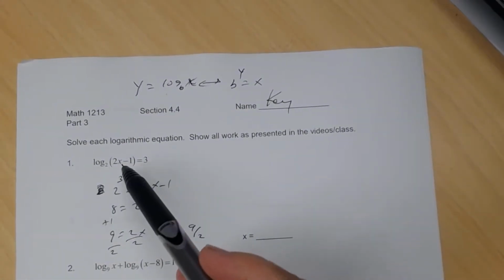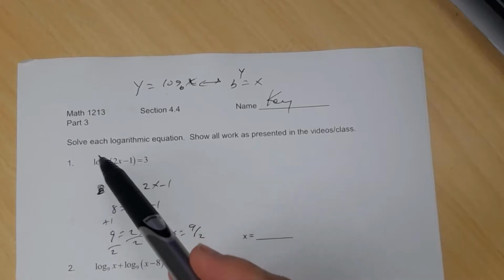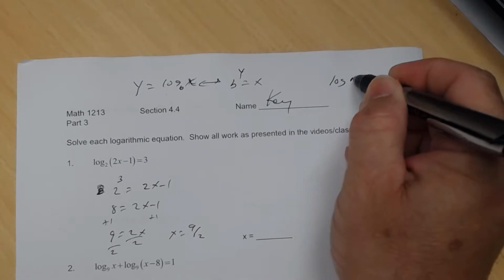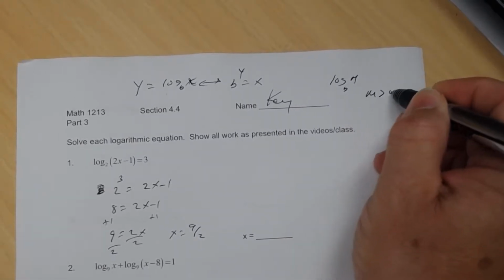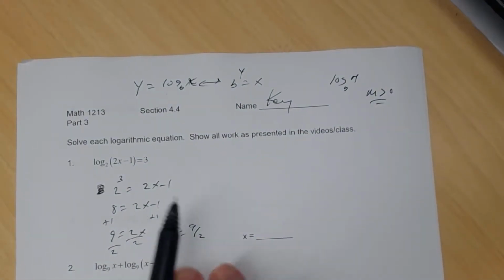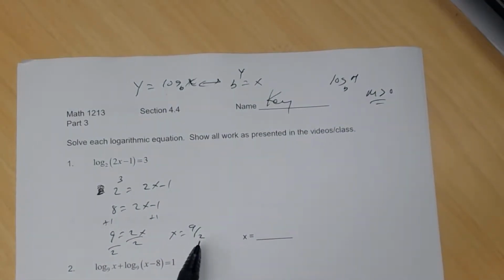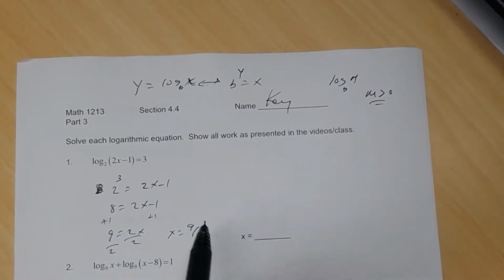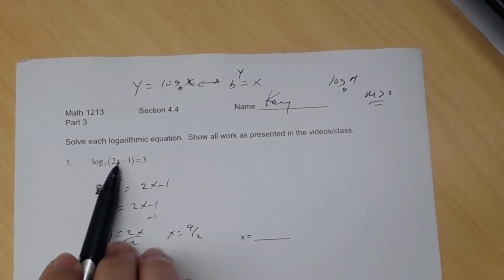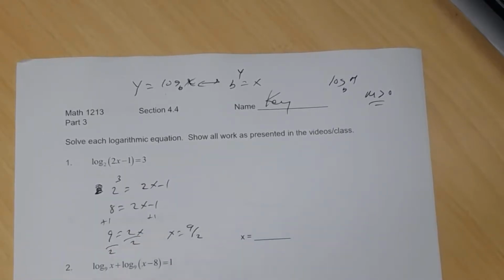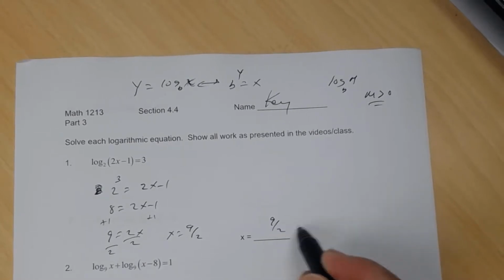Okay? Now, here's the thing, though. In the lesson, you learned that you can only take the log of a positive number. So if you have this expression, log of m base b, m must be positive. So m has to be a positive number. So you must check these proposed solutions. All you have to do, really, is just make sure that the argument is positive. So when I substitute 9/2 back into 2x, 2x times 9/2 is 9, 9 minus 1 is 8. And it kind of makes sense because 2 to the third power is 8. So this had to be 8. All right, so this is good, so we're going to say 9/2.